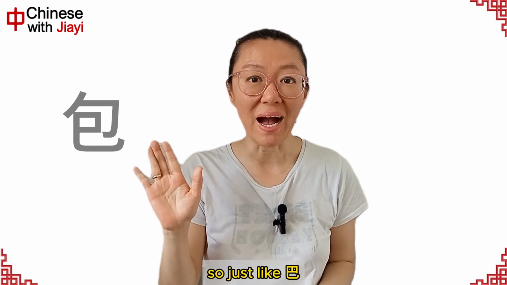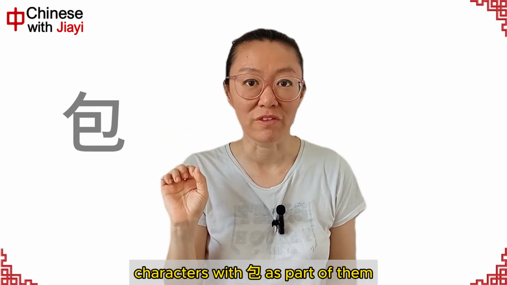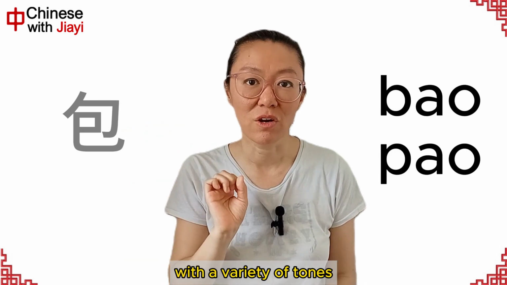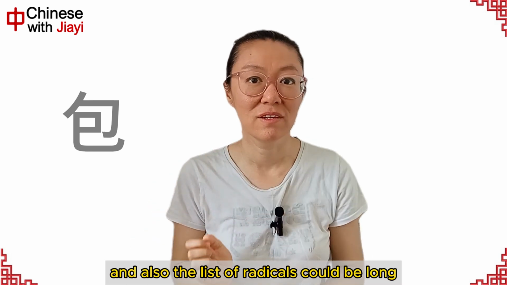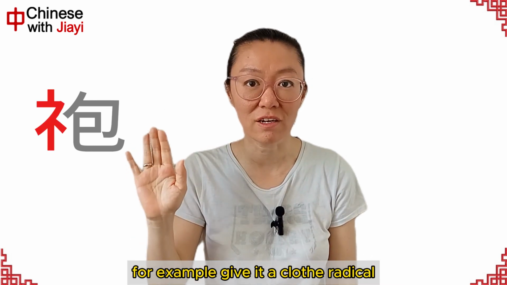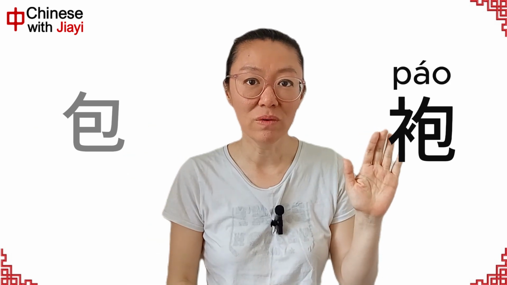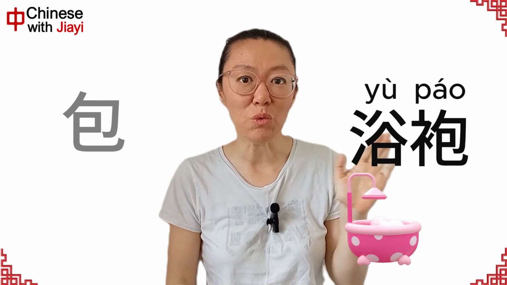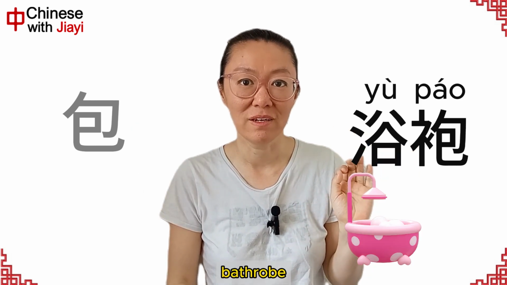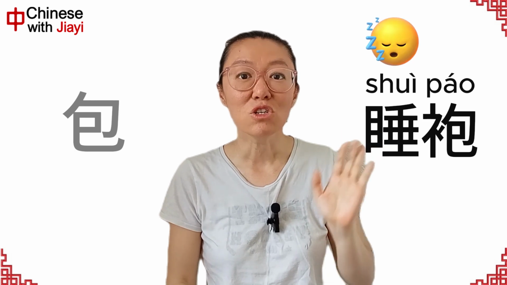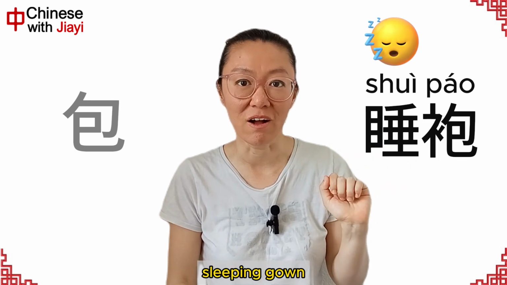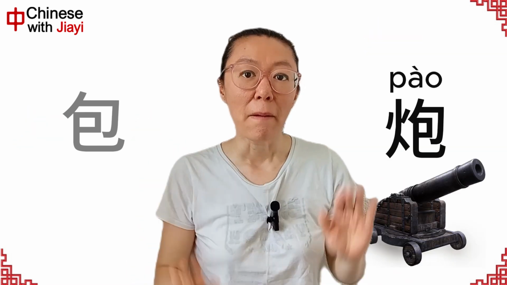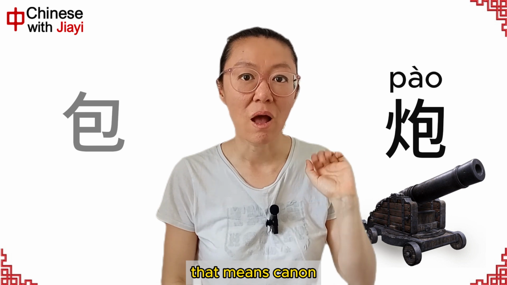So just like 八, characters with 包 as part of them could sound either 包 or 抛 with a variety of tones. And also the list of radicals could be long. For example, give it a clothes radical. It's called 袍. It's the long dress you wear at home, especially after bath or during sleep. 浴袍, bathrobe. 睡袍, sleeping gown. And to give it a fire radical, 炮, that means cannon.